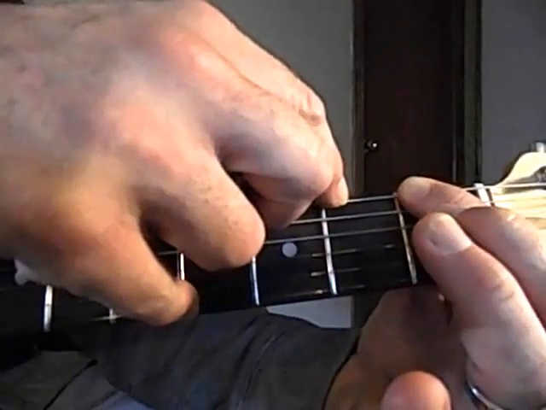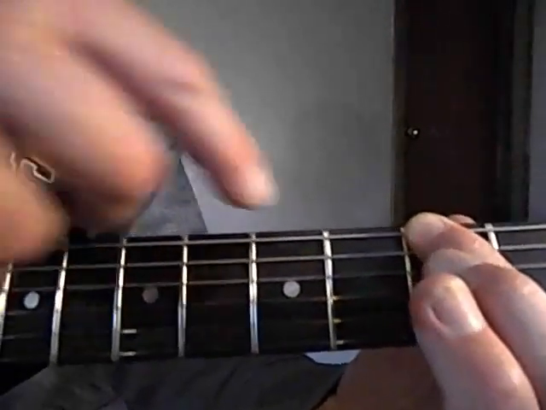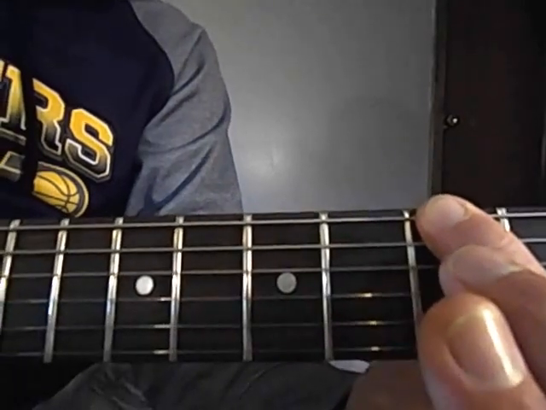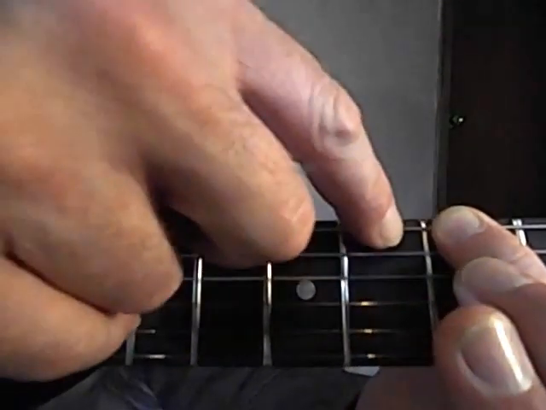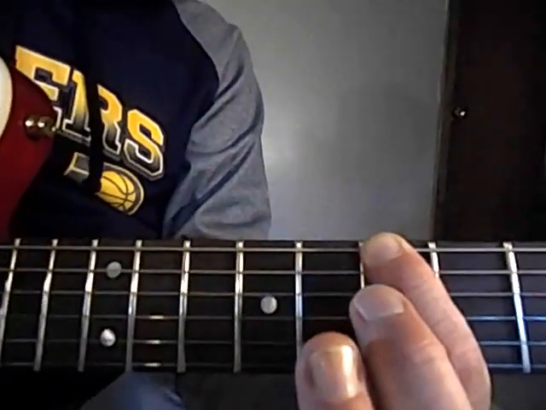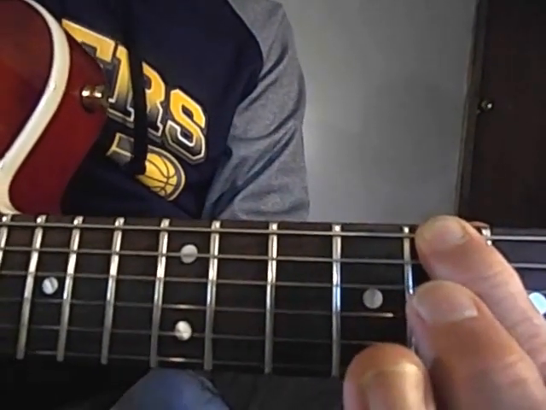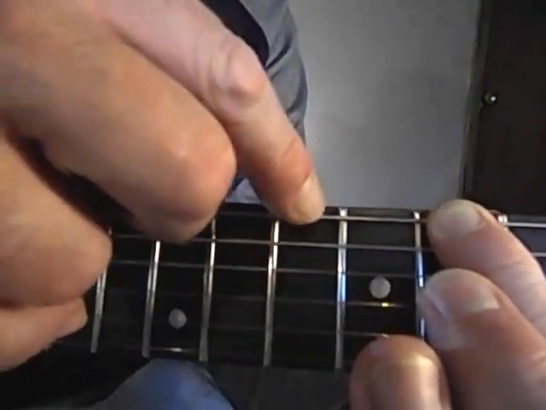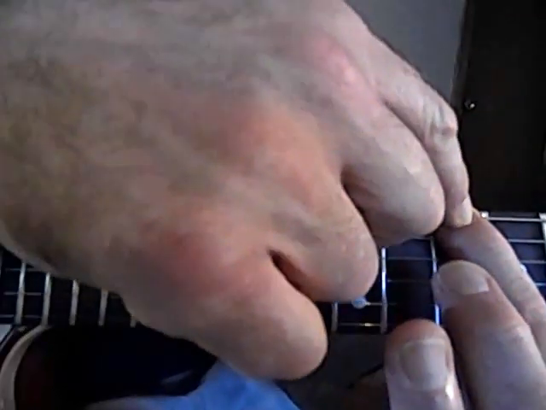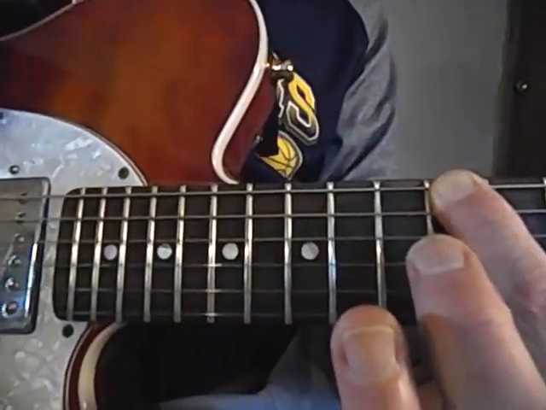We're going to skip a fret and go to the 3rd fret, that's our G. Skip a fret and up to the 5th fret, A. Skip a fret up to the 7th, a B. Then right next to it on the 8th fret, a C. Then we're going to skip a fret up to the 10th fret, that's a D. Then we're going to skip a fret, and the 12th fret will be an E.